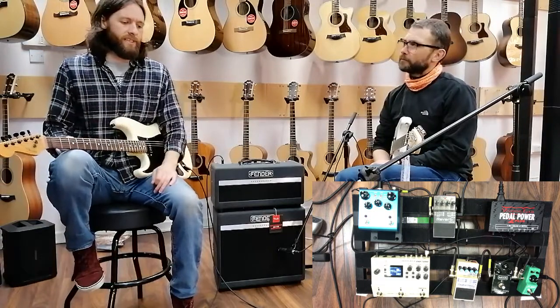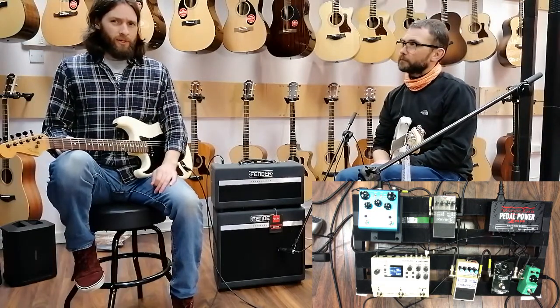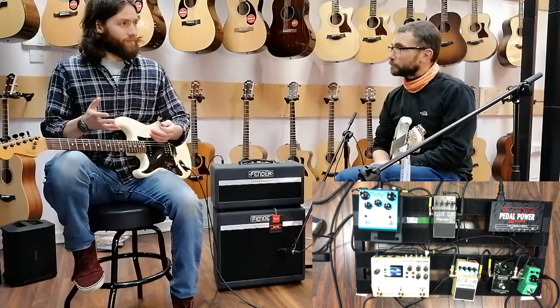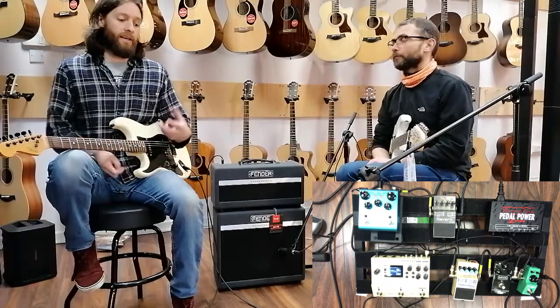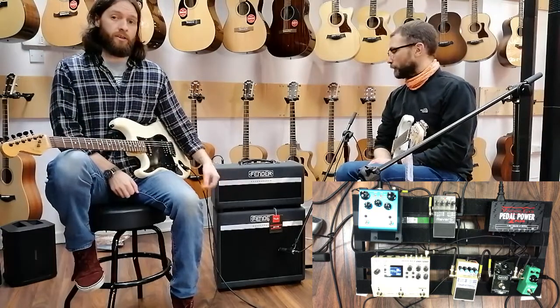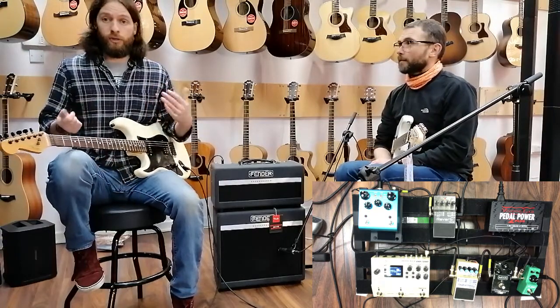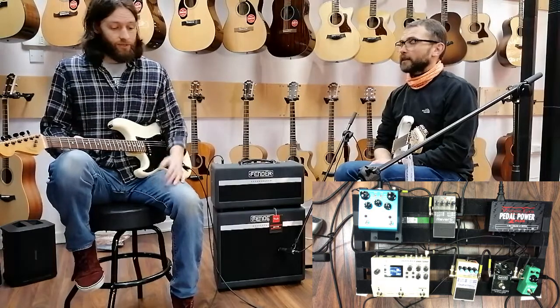Reverb is a lot of times like a studio effect. It's something you'll add into vocals and guitars. But a little bit of reverb on a standard guitar sound can give a lot of polish, a lot of that studio vibe to it.